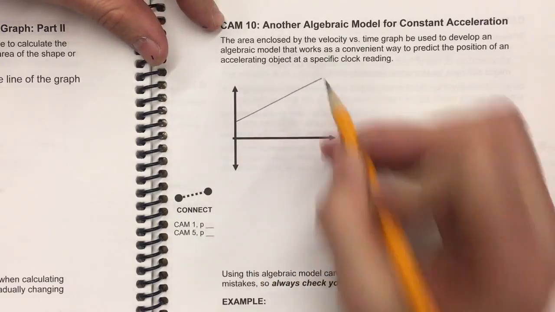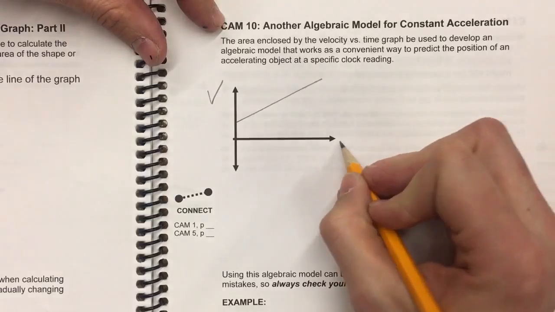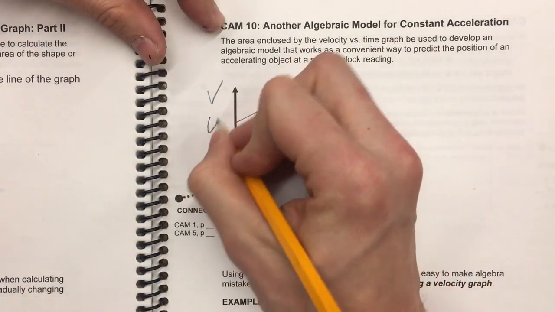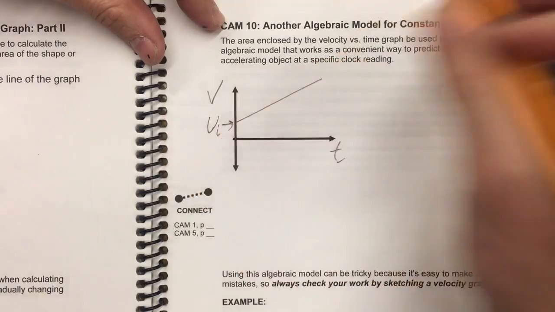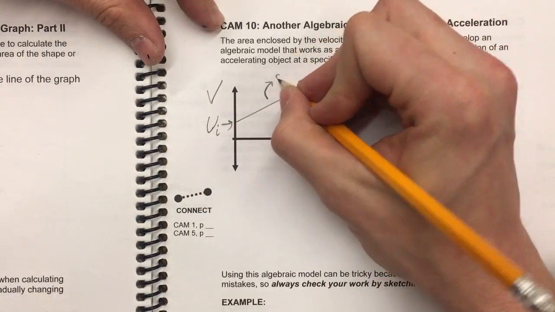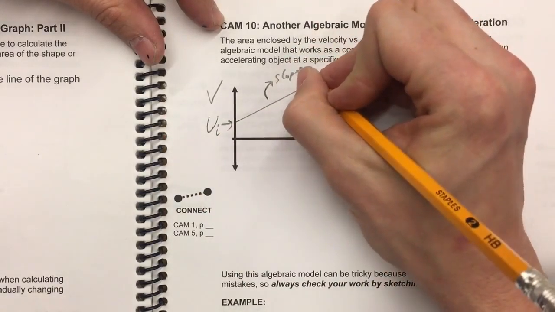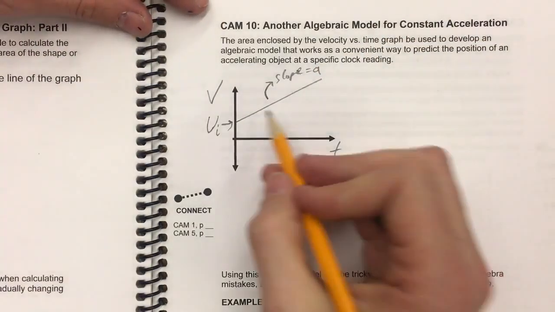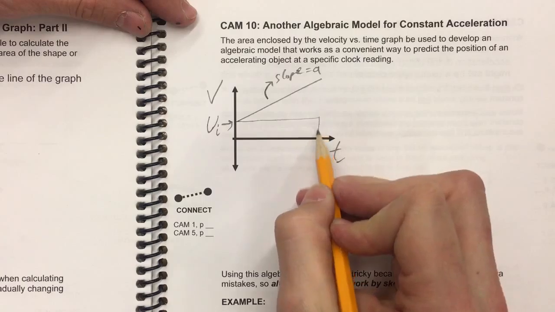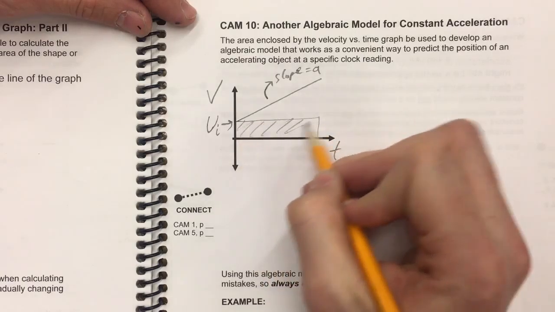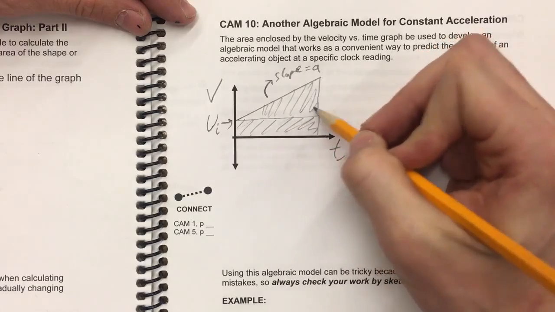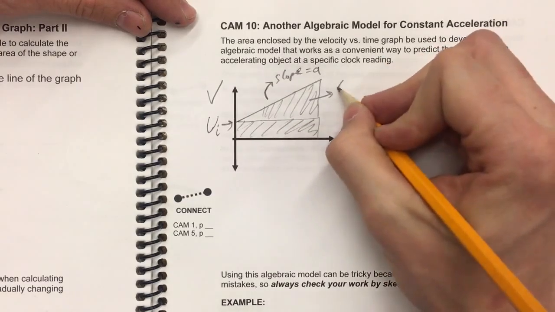If we start with a graph that looks like this, which is a velocity versus time graph, we have an initial velocity, and we know that the slope is the acceleration. I'm just going to show you a couple parts of this because we now know that the displacement that we can calculate here can be broken up into two parts.